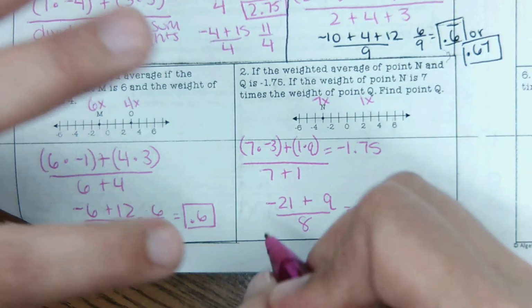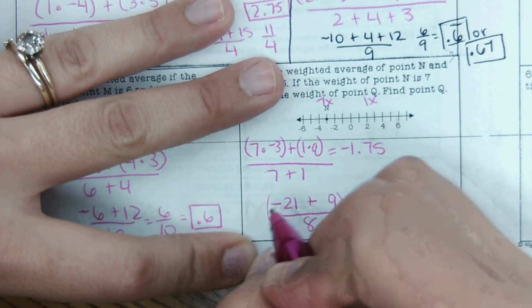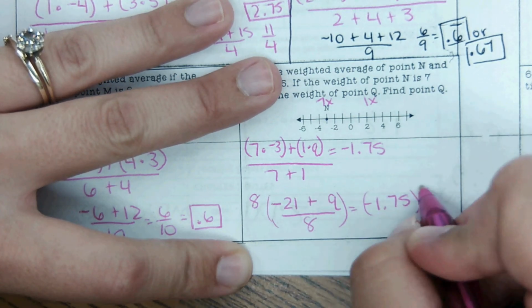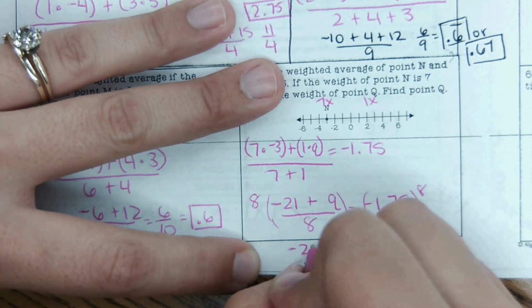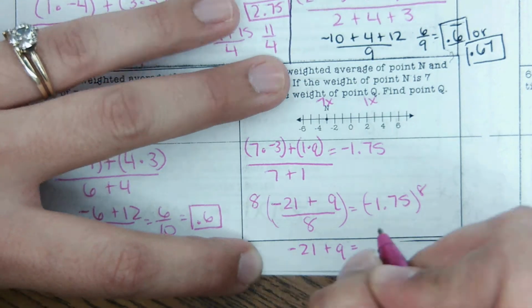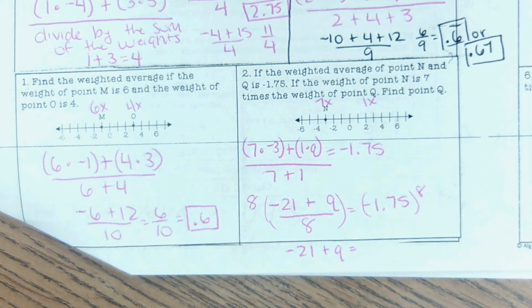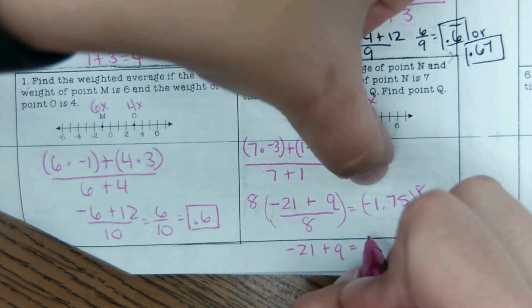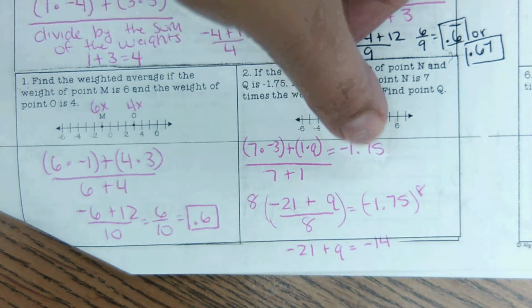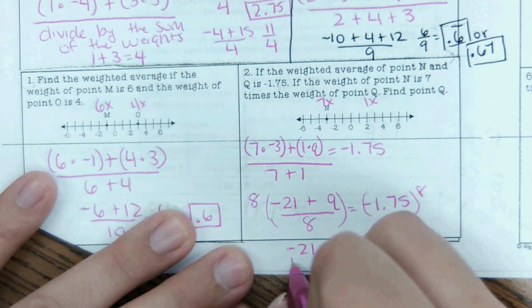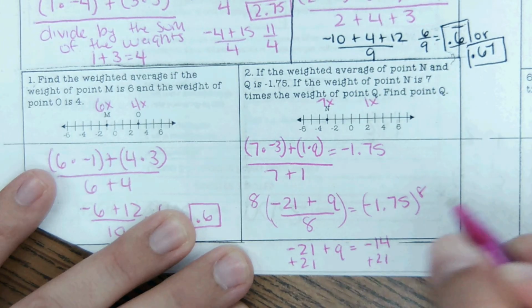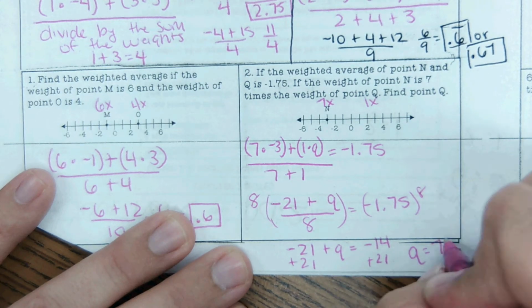And then multiply both sides by 8 to get rid of that denominator. So that comes out to negative 14. So Q equals 7.